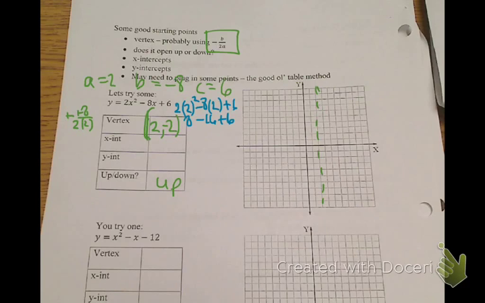Now, negative 2. So here's your vertex, guys. Come over here. You already have the 2. What color do we want to use? 2, negative 2. So you're going to go over 2 and down 2. There's your vertex. Over 2.